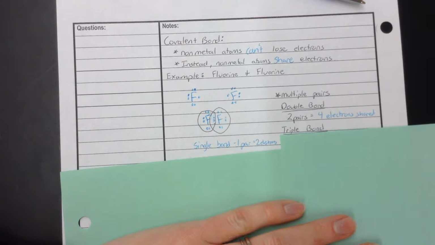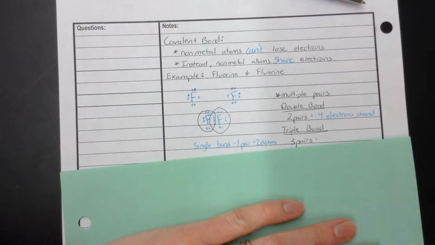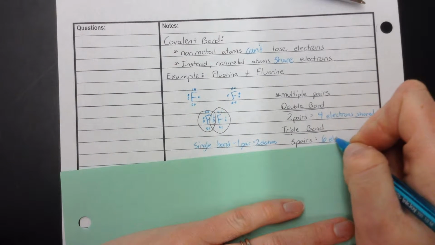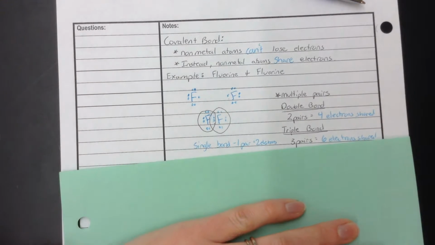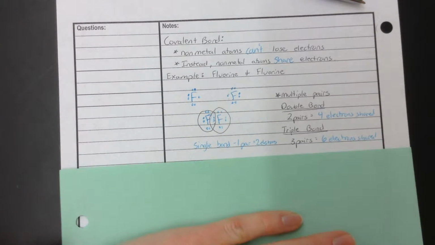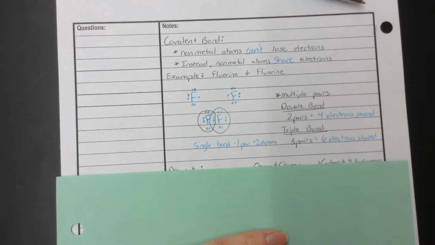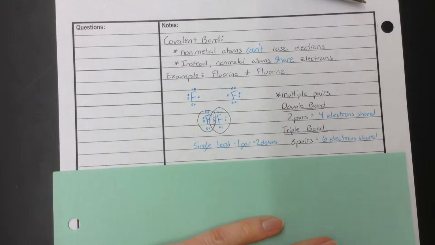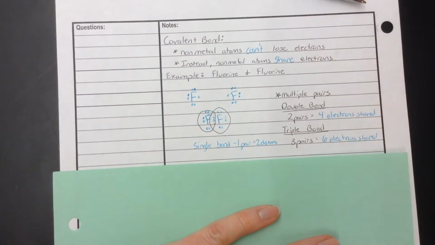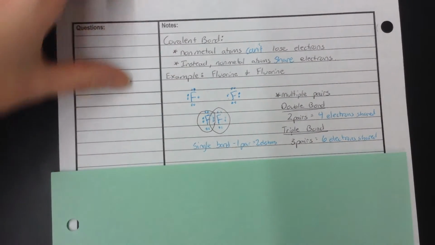And then we have a triple bond, which is 3 pairs, which is 6 electrons shared. And we don't really talk about a quadruple bond, but I suppose they could potentially share all of those things. But that's it for how a covalent bond works. So we're sharing. So a covalent bond is sharing electrons. Ionic bond is giving and taking electrons.